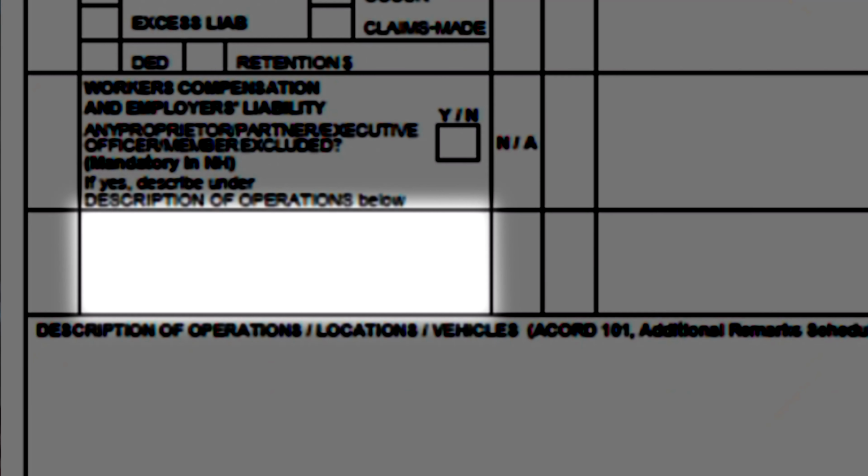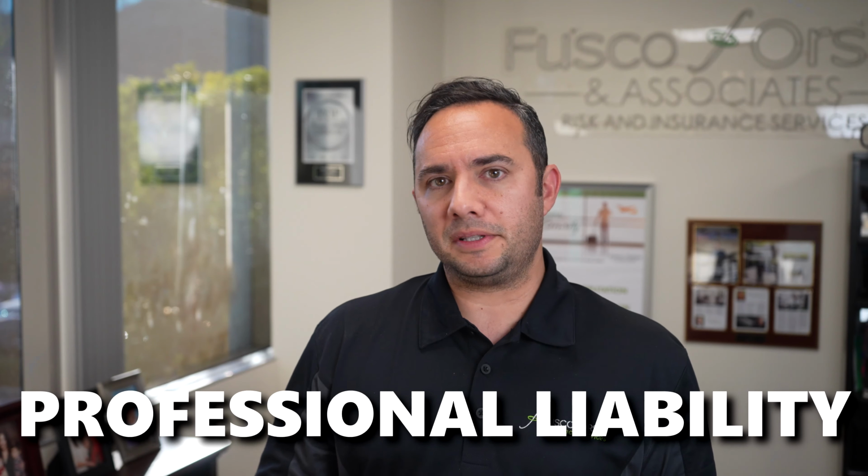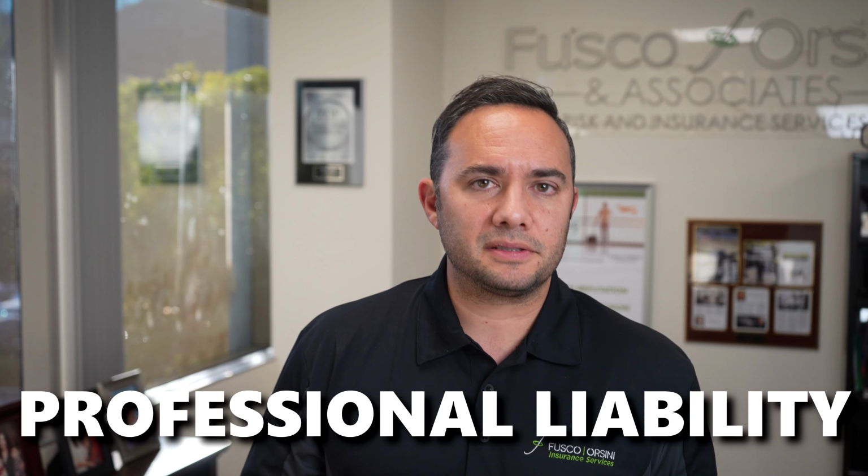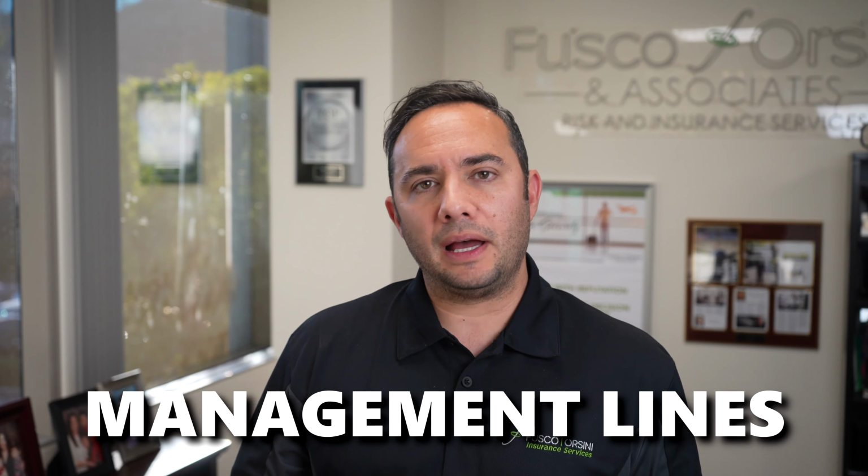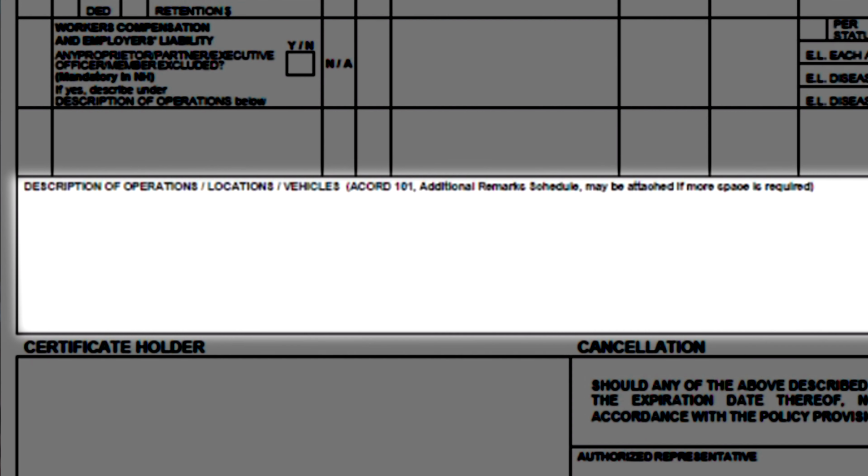Now down below that, you'll see a blank box, a free form where you can add different coverage that doesn't already come pre-filled in sections of the ACORD 25, such as professional liability, which is your errors and omissions, your malpractice coverage, management lines, EPLI, D&O, things of that nature. You can put anything really down there that you want as long as it falls along or in the realm of a liability coverage. Now down below that is a description of operations.